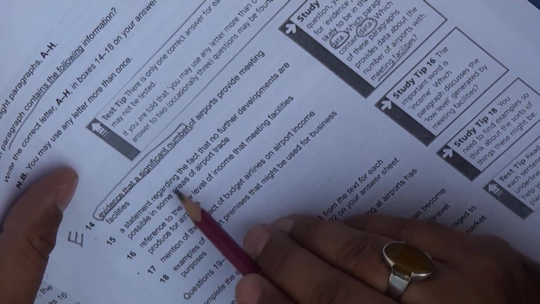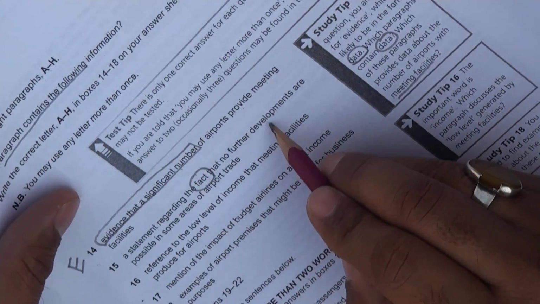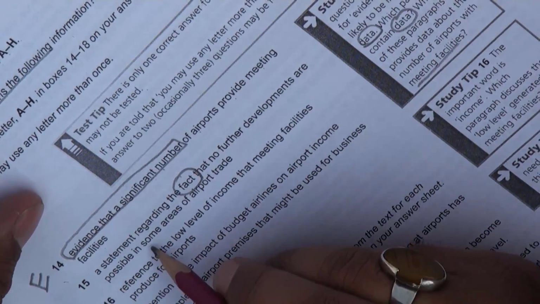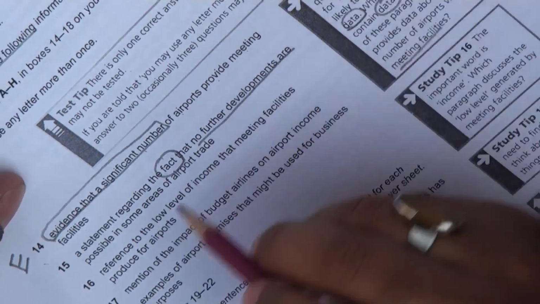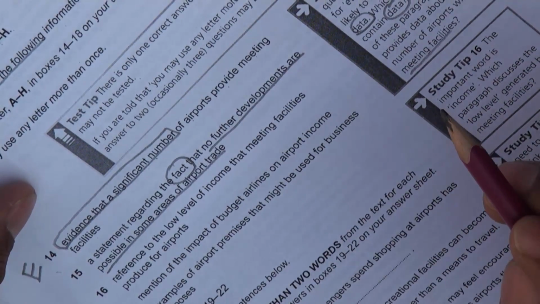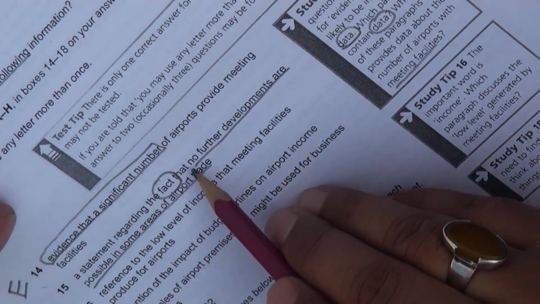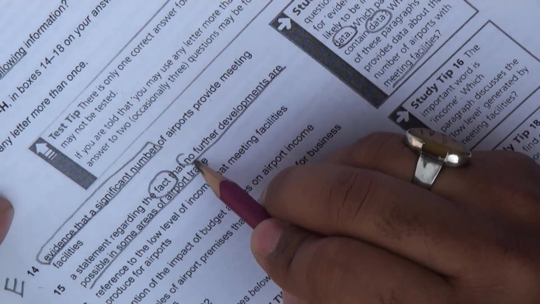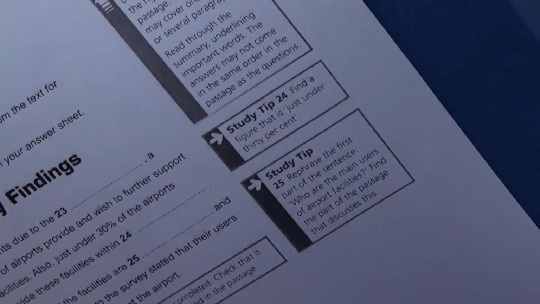A statement regarding the fact: there is a fact in the statement that no further developments are possible in some areas of airport trade. This is what we need to find, that there is a statement and that says no. No means negative, no further development. Now let's start from the beginning.